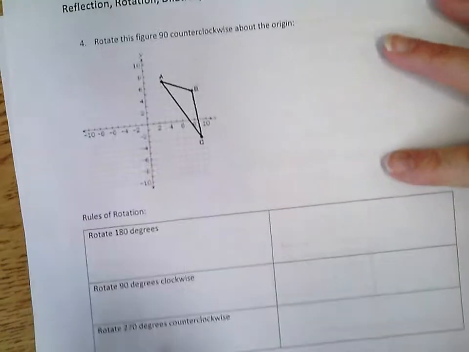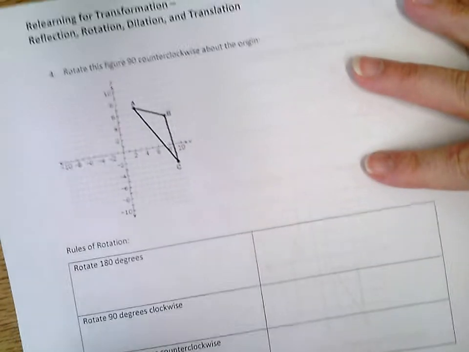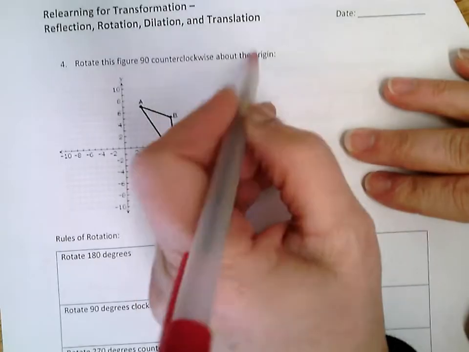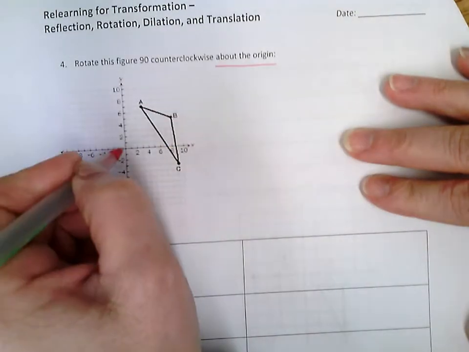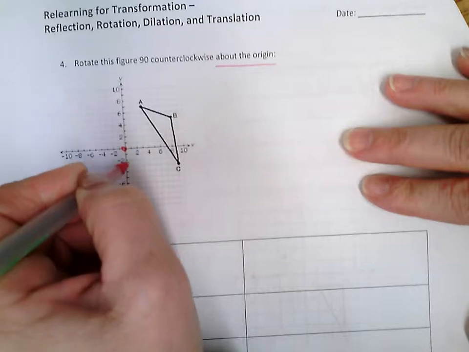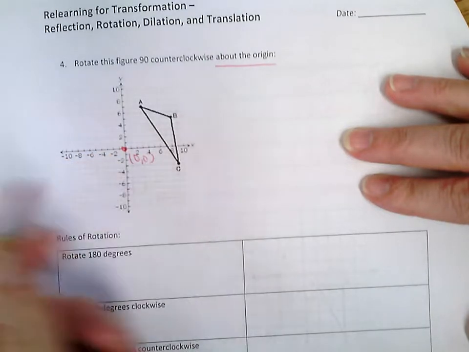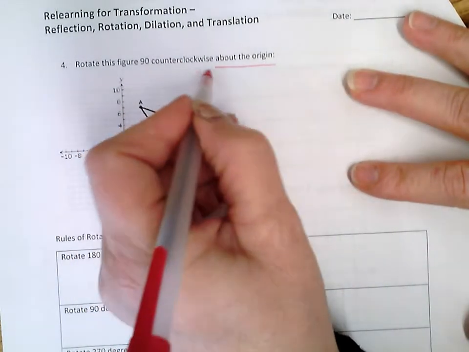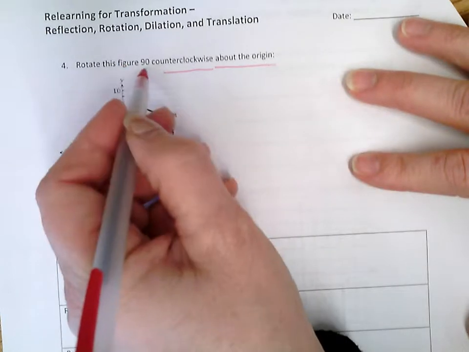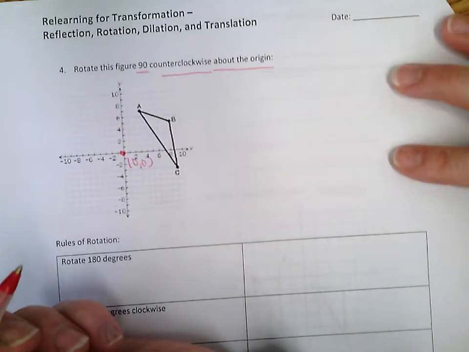When we're looking at our rotation, there's a couple of pieces of information that we need to know. We know from where. It's about the origin. Right here is our origin. Our 0, 0 is our origin. And we're talking about clockwise, and we need to know how much, 90 degrees.